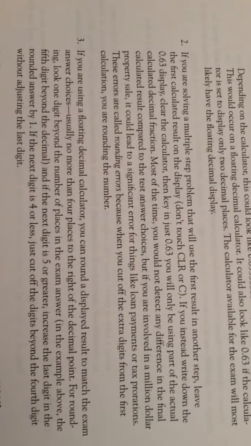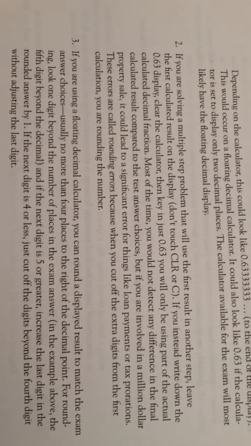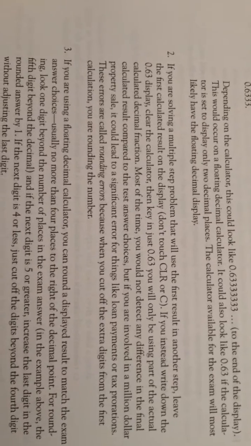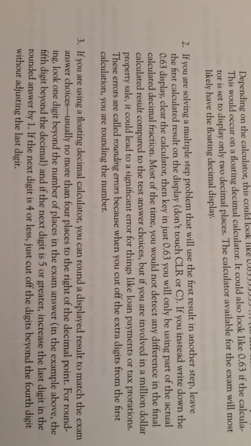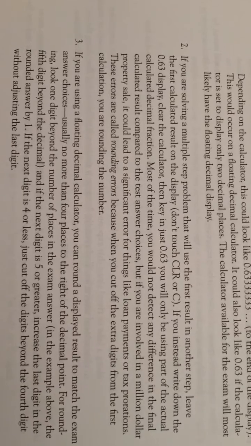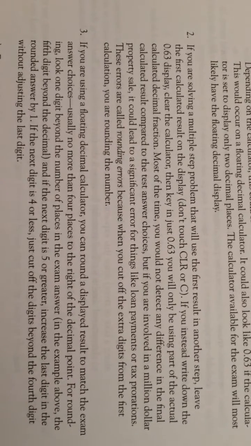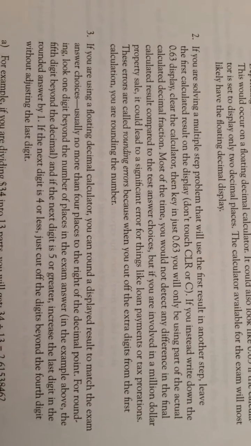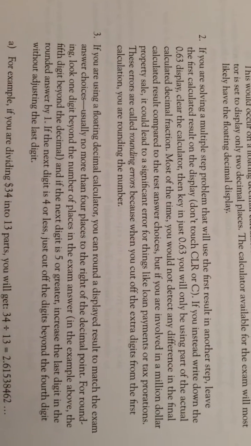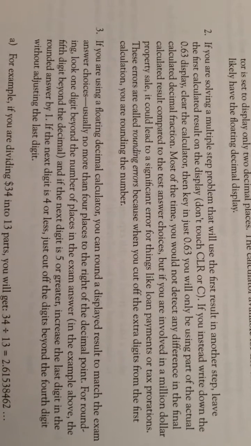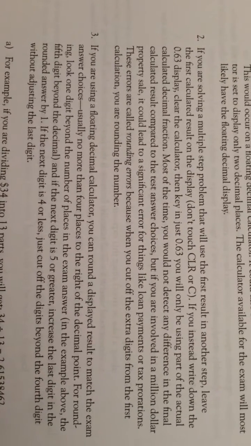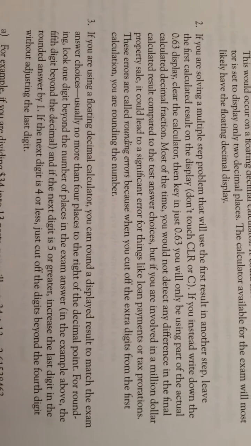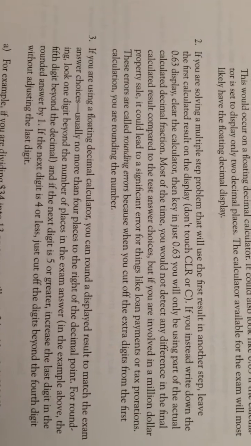2. If you are solving a multiple step problem that will use the first result in another step, leave the first calculated result on the display. Don't touch CLR or C. If you instead write down the 0.63 display, clear the calculator, then key in just 0.63, you will only be using part of the actual calculated decimal fraction.